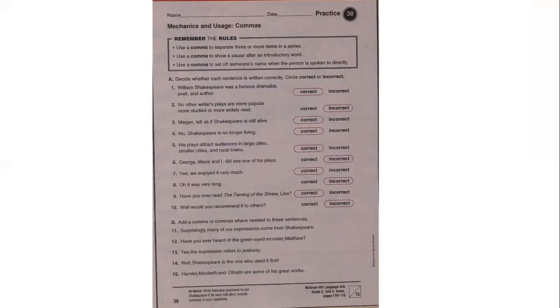This is correct. Number 6, George, Maria, and I, comma, did see one of his plays. This is incorrect, all right? We're missing a comma after Maria, and the comma after I is placed incorrectly. We should not put another comma, all right? Just George, comma, Maria, comma, and I. Well, this is incorrect. Number 7, yes, comma, we enjoyed it very much. This is correct. The comma is placed correctly after the introductory word.